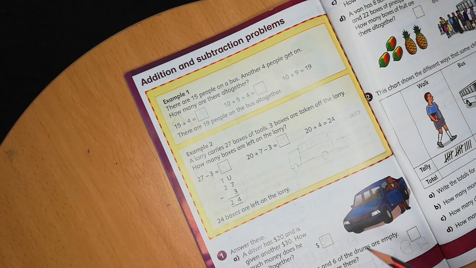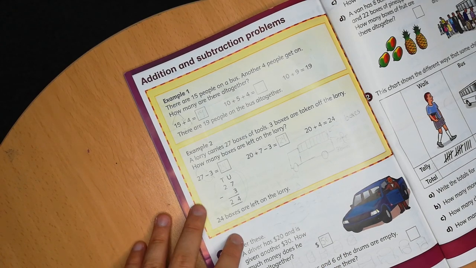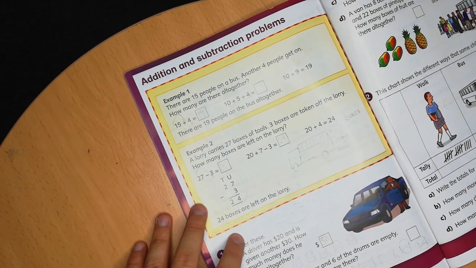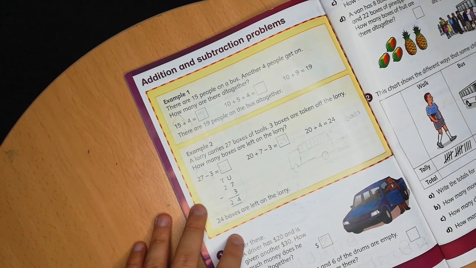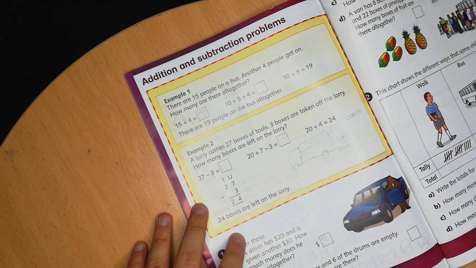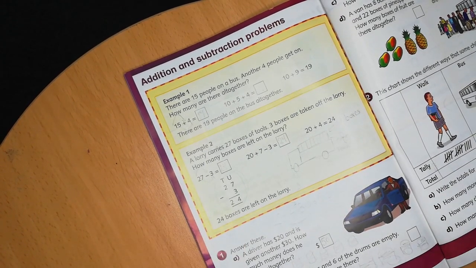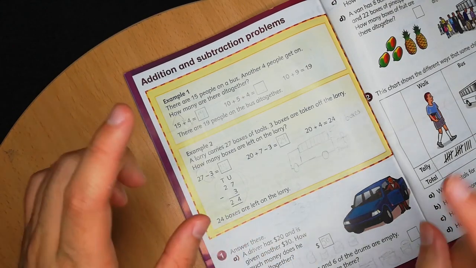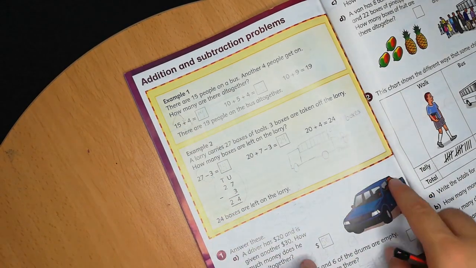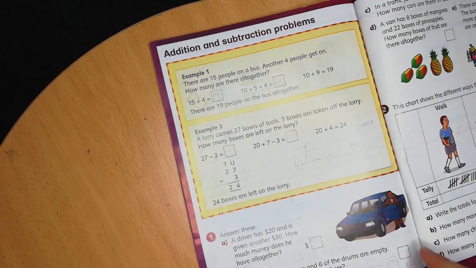Okay, 6 of these drums are empty. So 1, 2, 3, 4, 5, 6. These are empty, and all of these are full. So all of these are full, okay? Full of oil, of course. Okay, so how many full drums are there? Now here are 2 ways you could do this. You can count the ones that we just drew, or you can do it in another way.